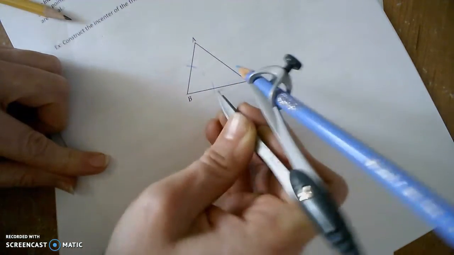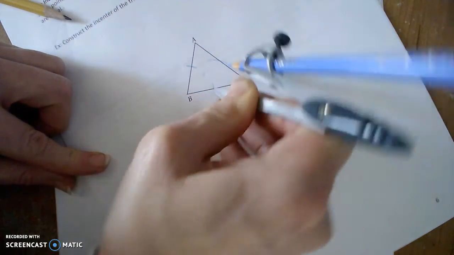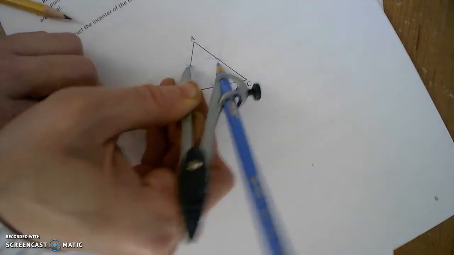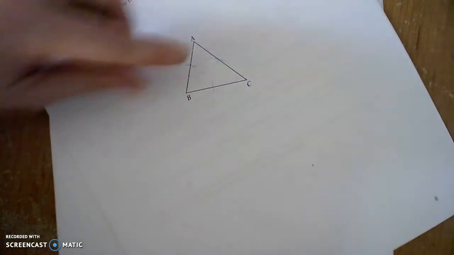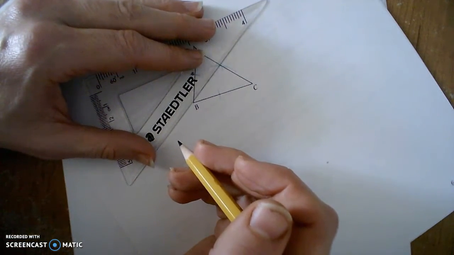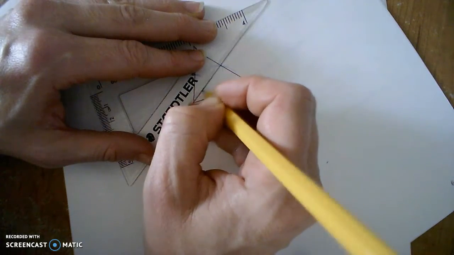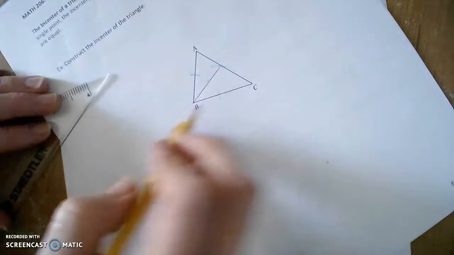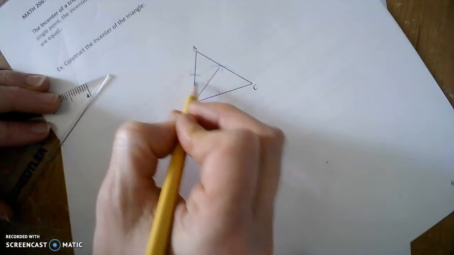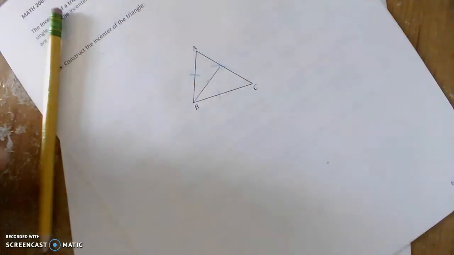And then I'll take that same distance and make an arc from this intersection point, and then another arc from the other intersection point, and that gives me the last vertex in the rhombus, and I can go ahead and connect the dots. So I have bisected the angle B. Now any point on this bisector is the same distance away from either of the two sides of my triangle. Now let's go ahead and bisect the angle A.